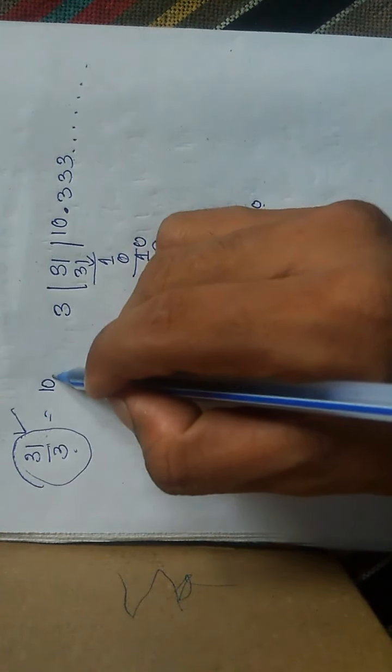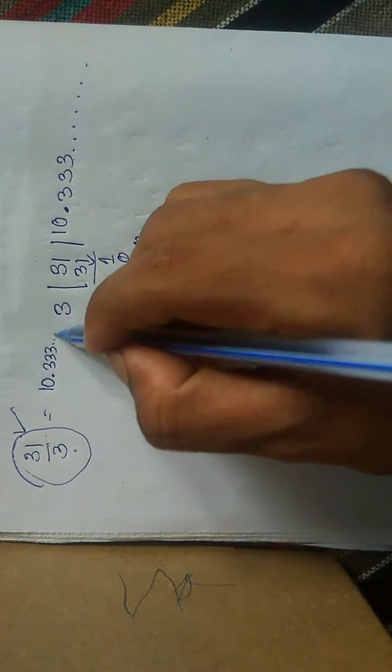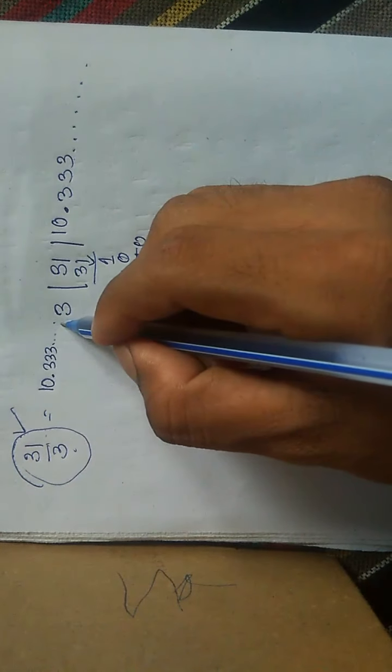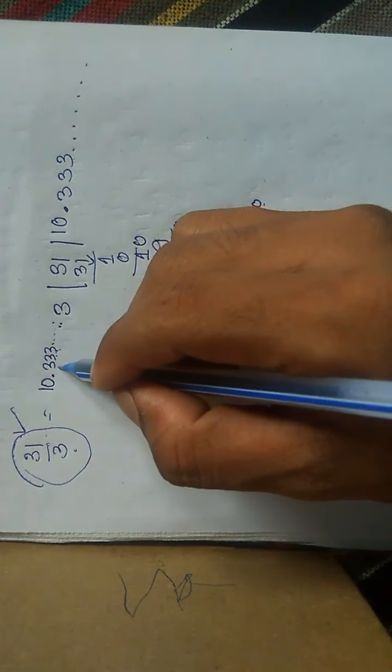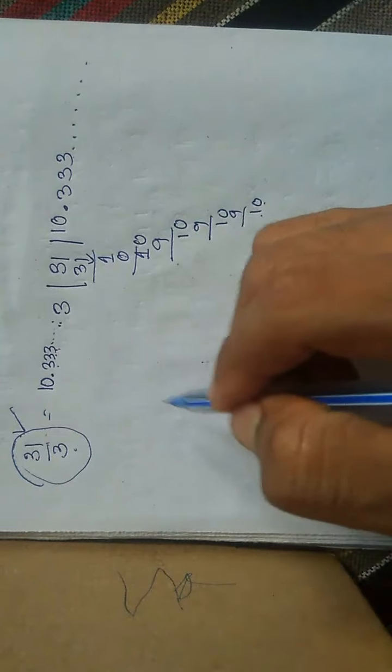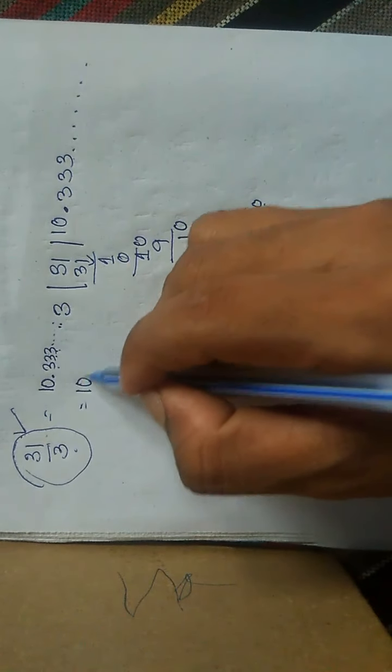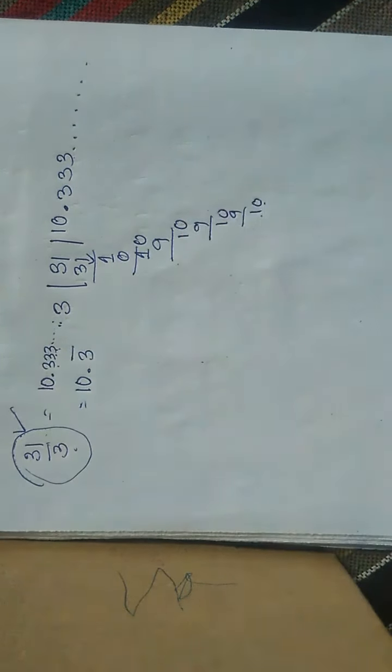10.333 dot dot dot. That means it is a non-terminating decimal expansion, and here the digit 3 repeats itself, hence it is written as 10.3 bar. Clear?